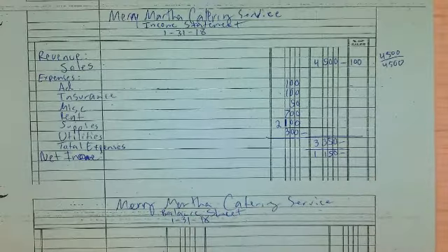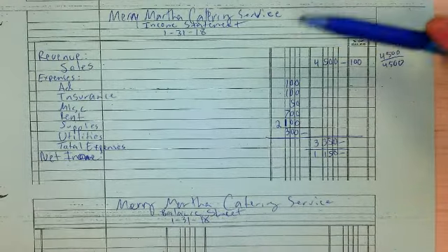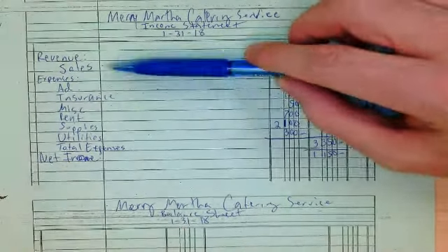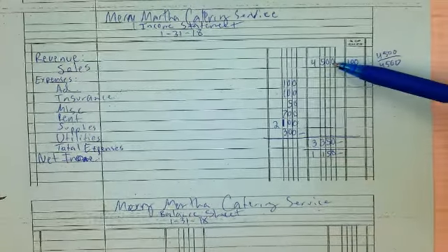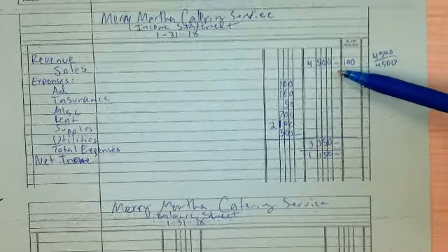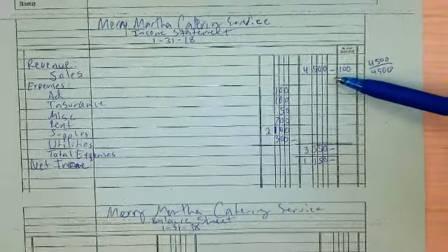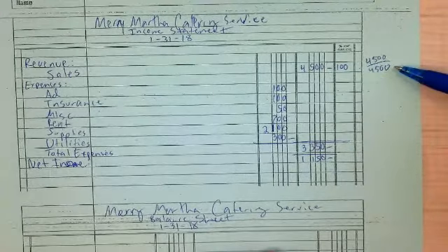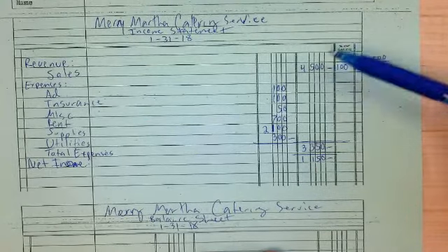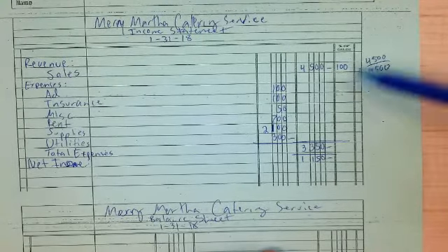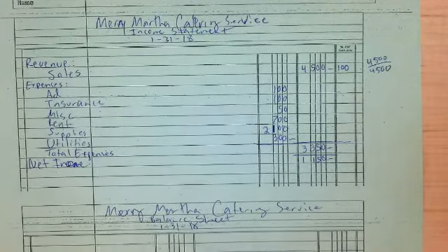Now, let's say this company had repairs and sales, and sales was 4,500 and repairs was 4,500. The total sales would be 9,000, but each of them would make up 50%. So there could be a difference, but there's not in this one.